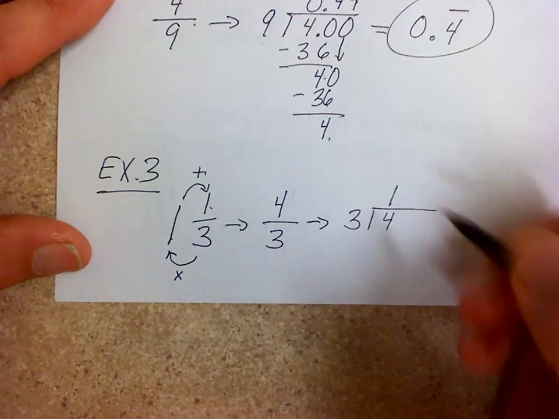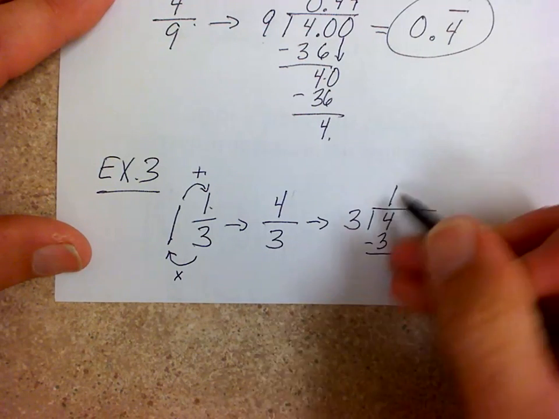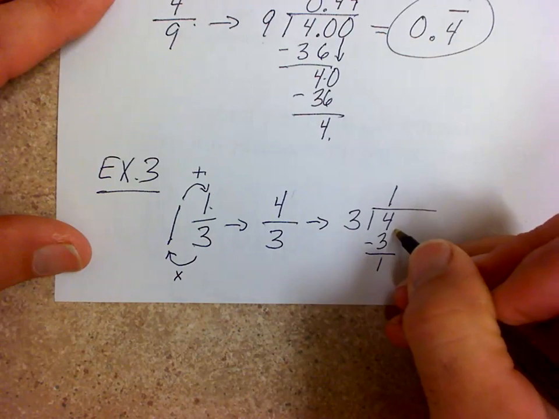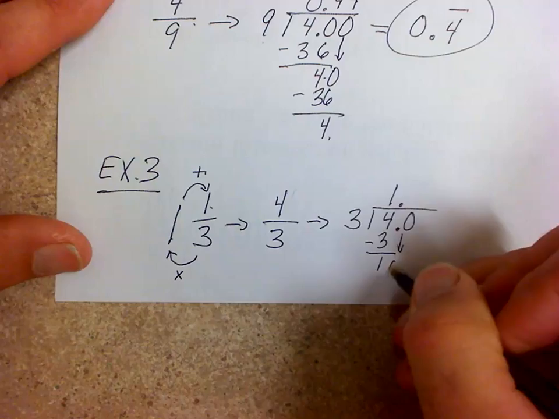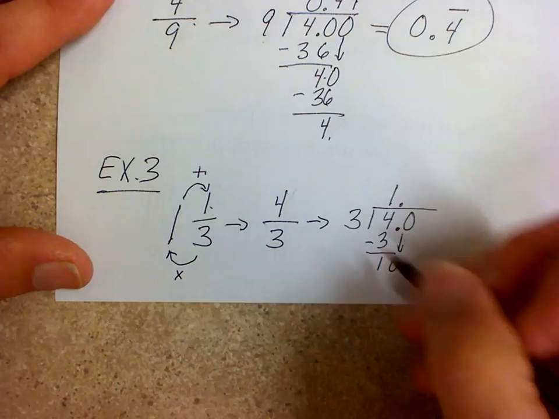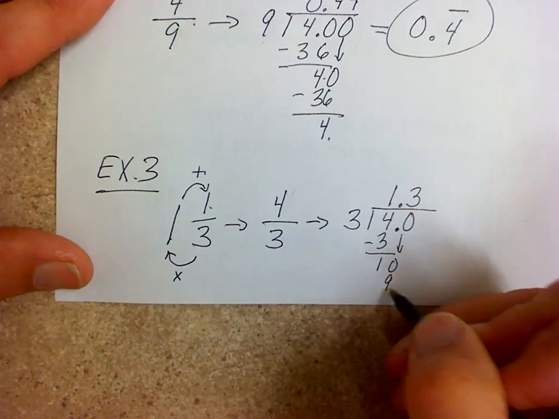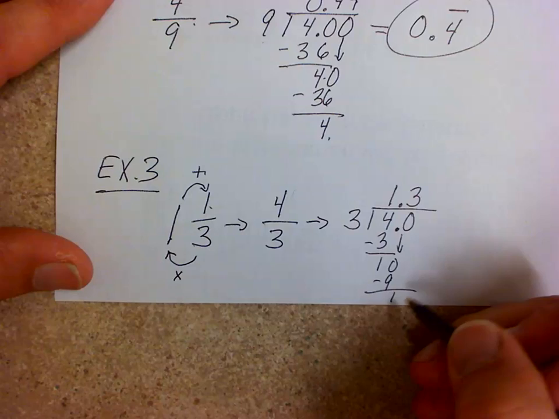3 goes into 4 one time. 1 times 3 is 3. We have a remainder of 1. Need to add a decimal point and another 0, so we can continue. 3 now goes into 10 3 times. 3 times 3 is 9. That leaves us with a remainder of 1.